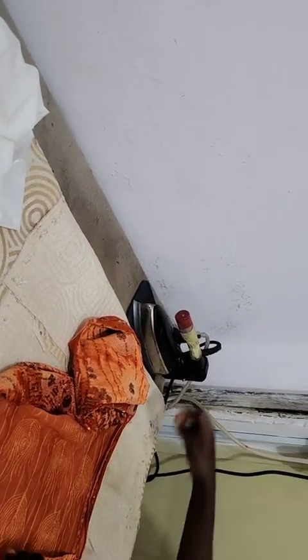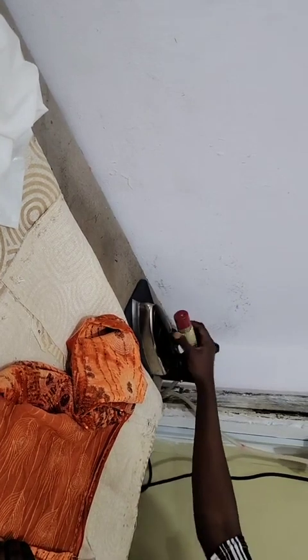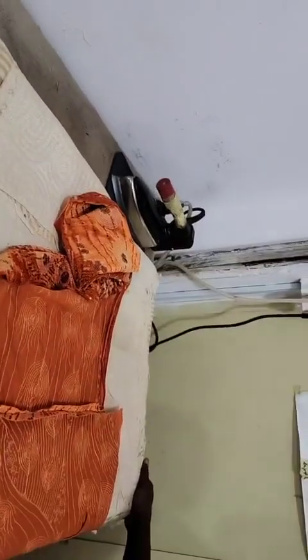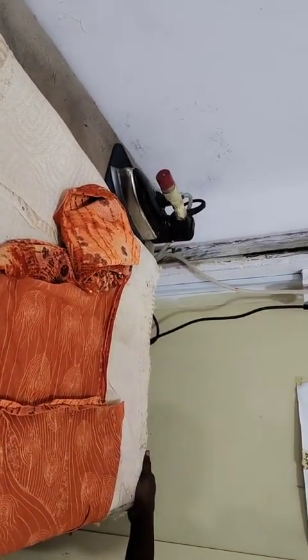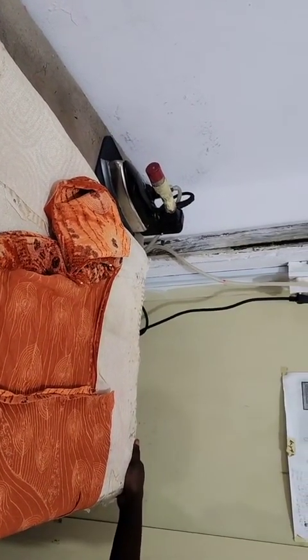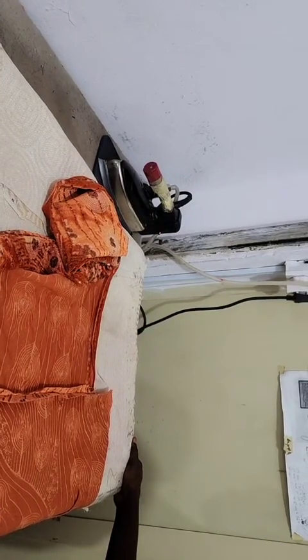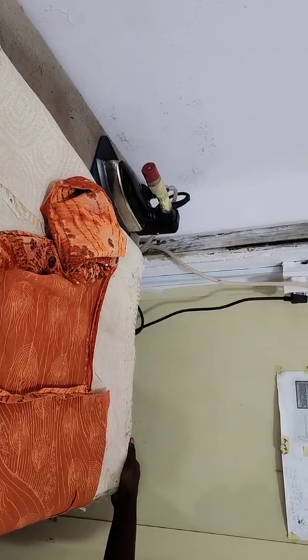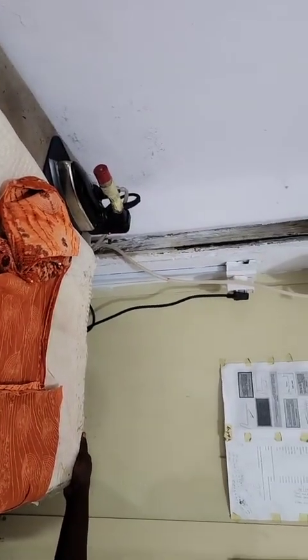it's actually better. Dry iron might mess up your garment if you're not careful. So I strongly recommend industrial iron.